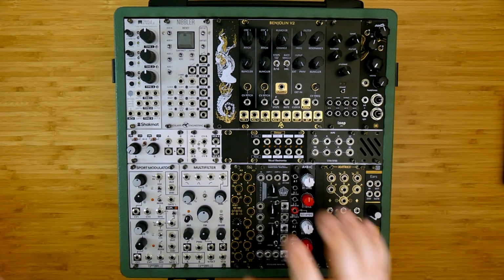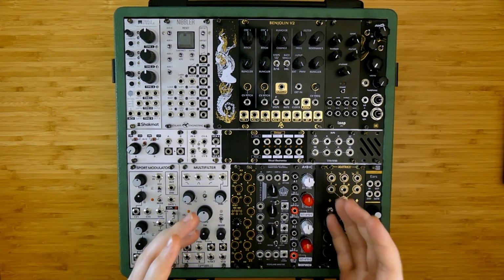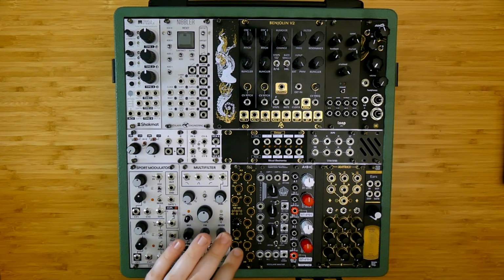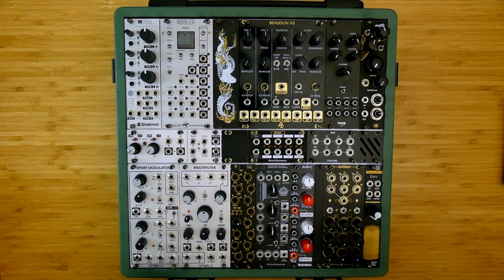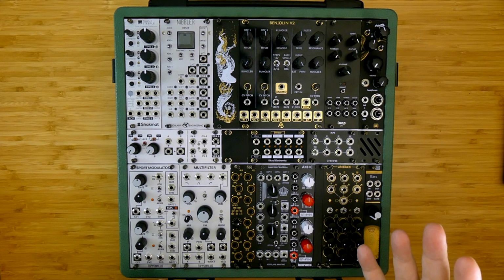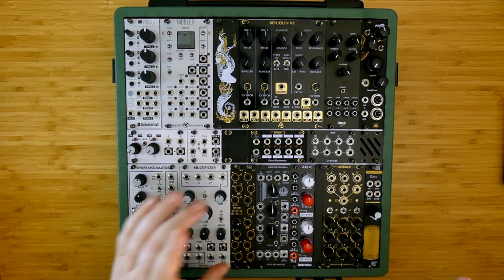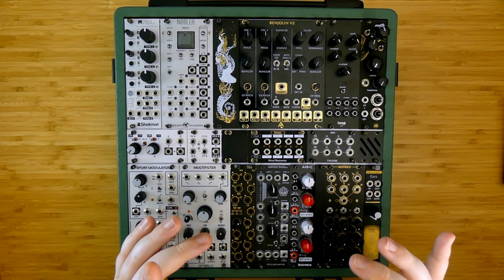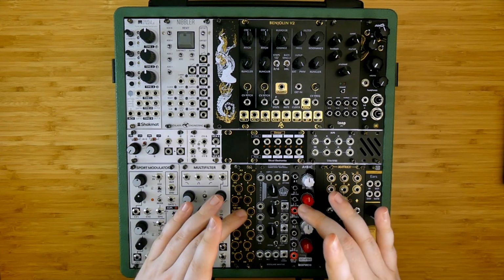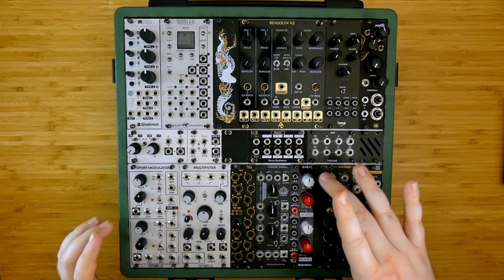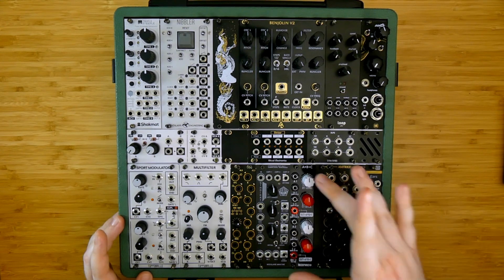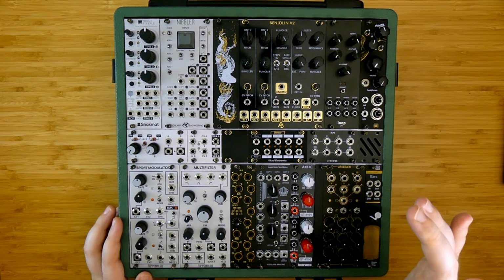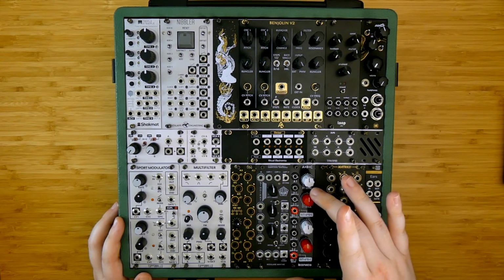Then in the bottom center, I have my little utility box. I have a flexible logic block here with AND, NOT, OR, XOR, and a flip-flop gate built into it. I have some ways to combine control voltage or audio signals. The A times B plus C is really useful as a VCA or a ring modulator.